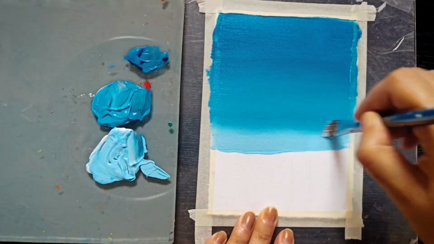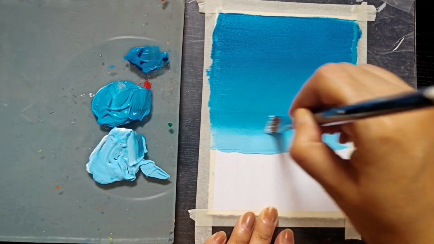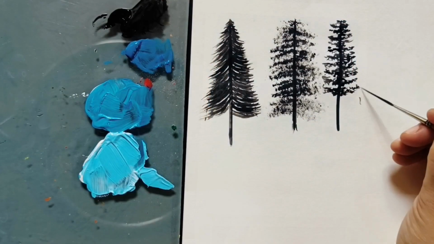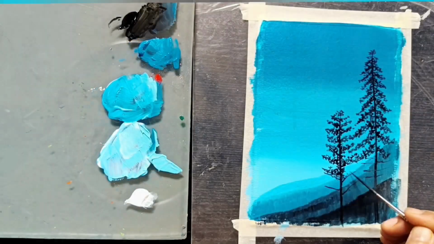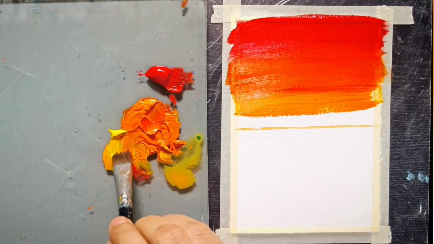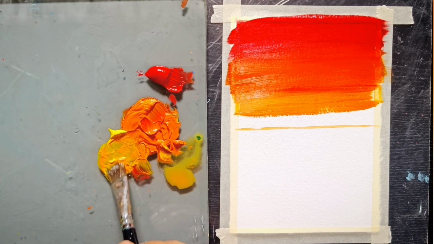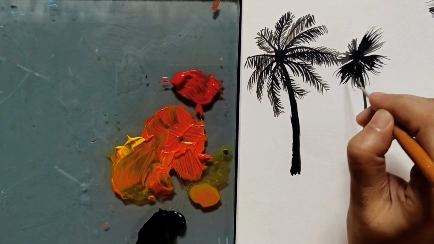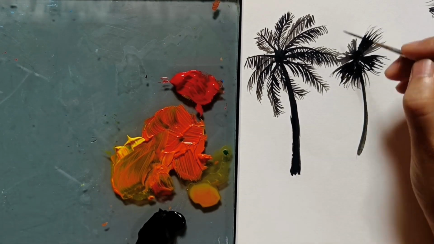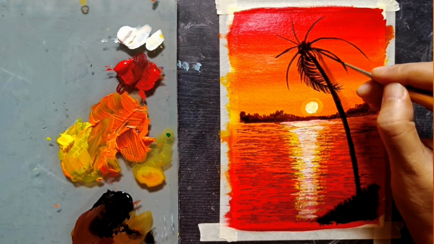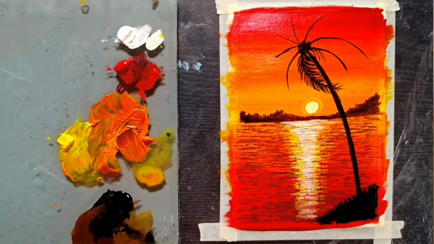So this is one type, in which we are using one color blending. Then come 3 types of pine tree, then the complete painting. Then comes the second, 2 color blending with 2 types of palm tree, and the complete painting, the second painting.